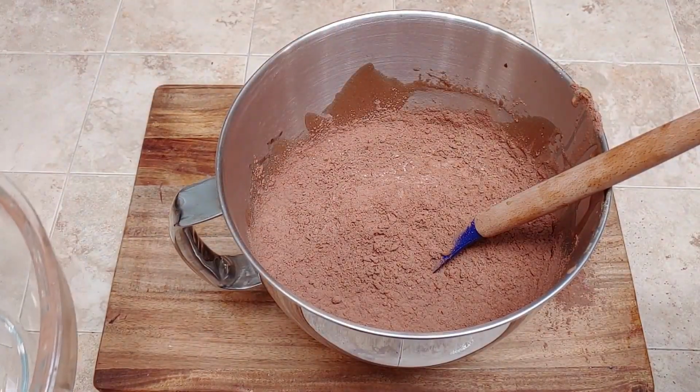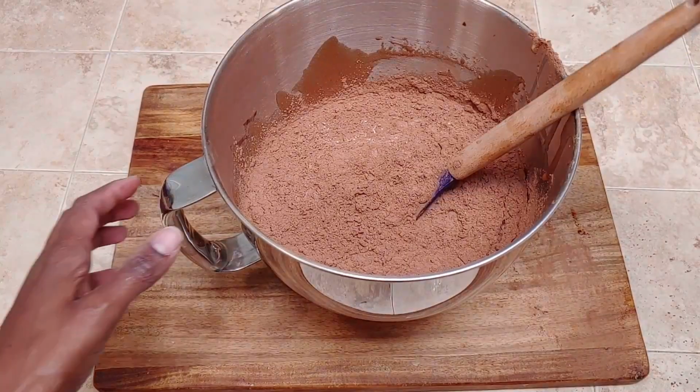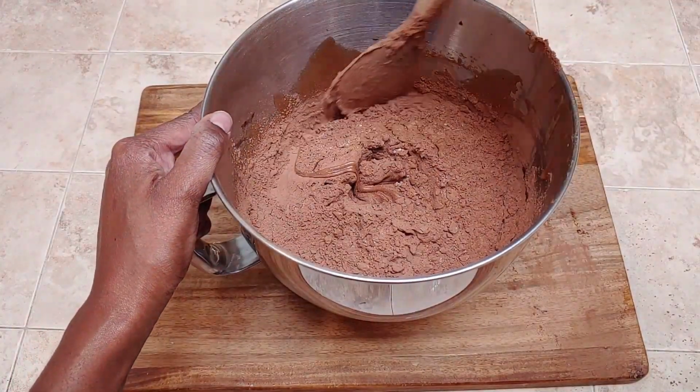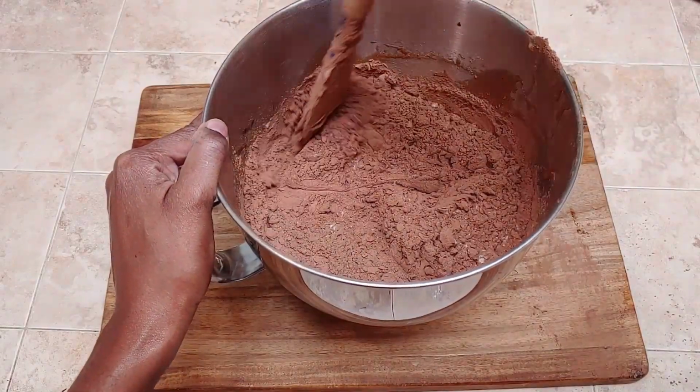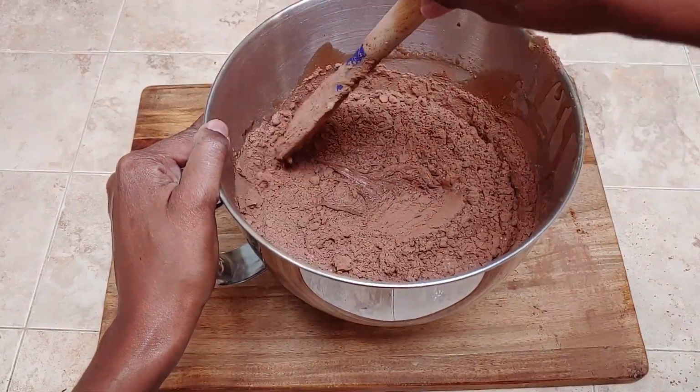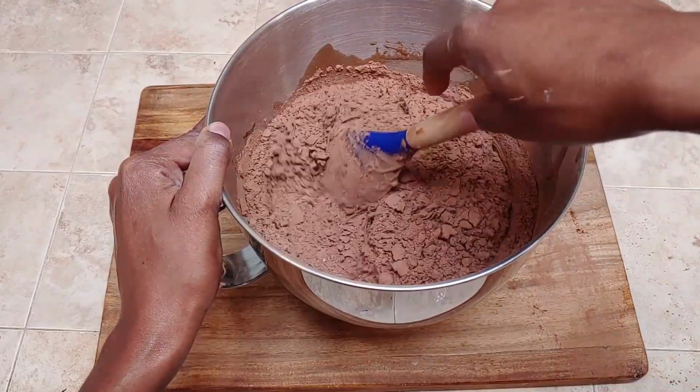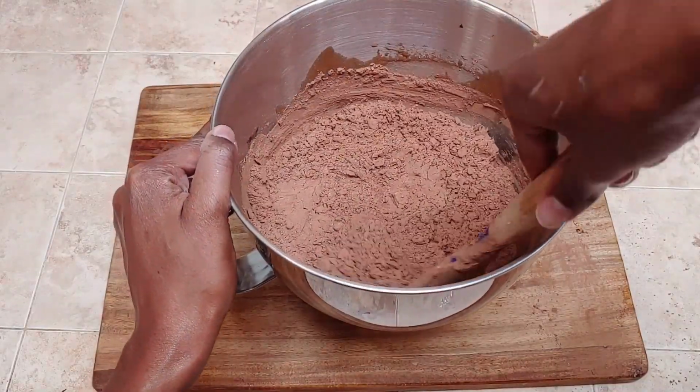So again, I'm going to fold this in. We don't want to work the batter too much. It's going to be a very, very thick batter because we do have a lot of cocoa powder in here, and cocoa powder does hold a lot of moisture. So it's going to be very thick.